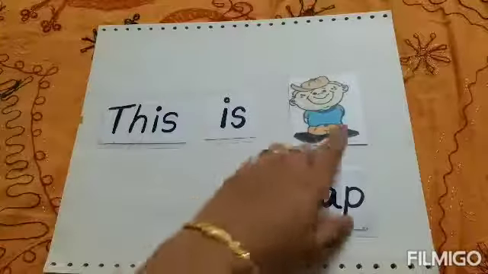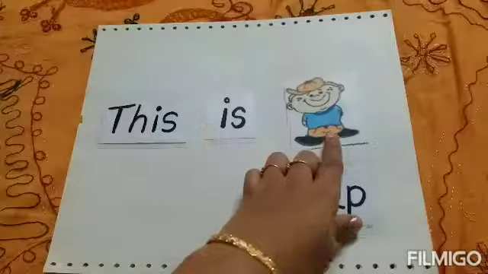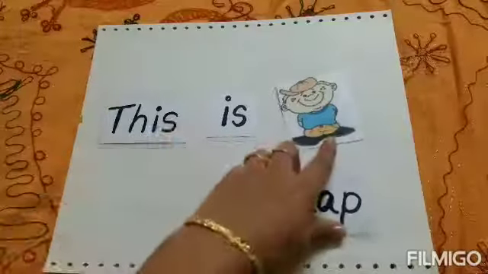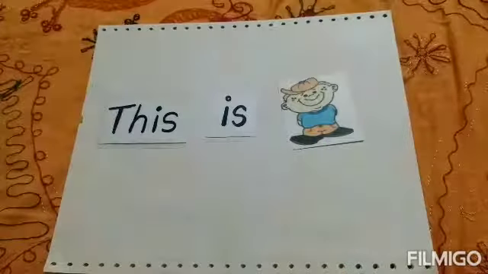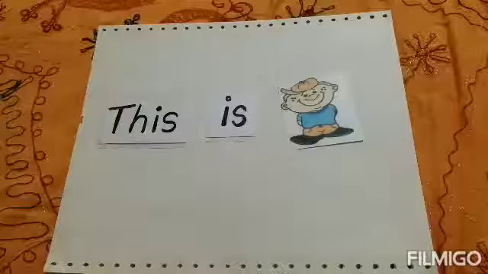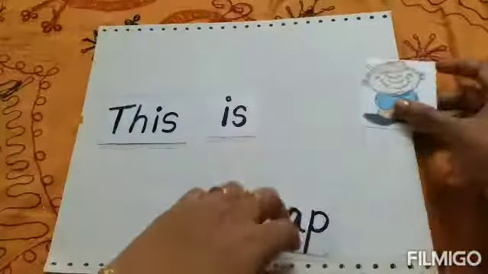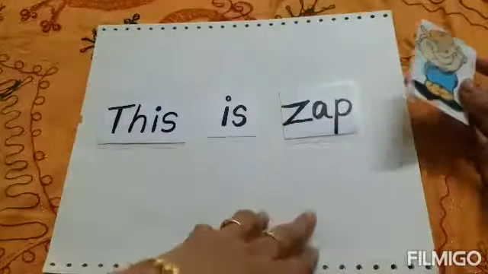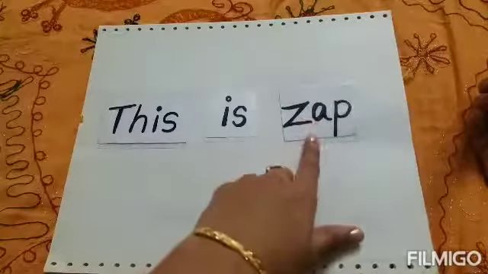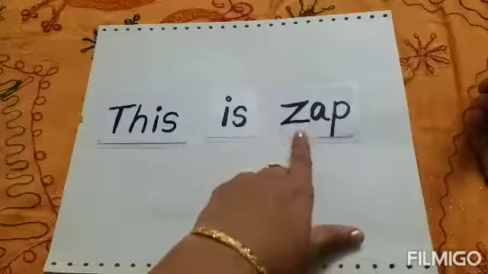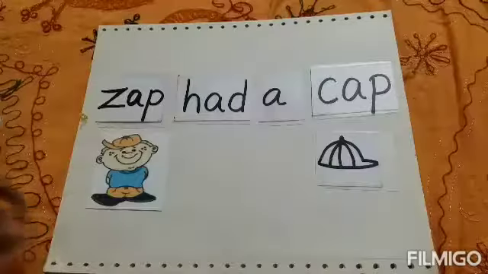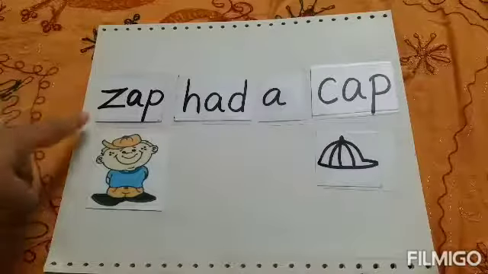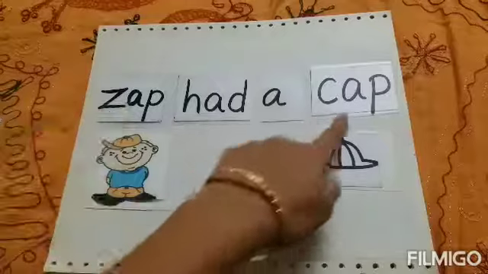So first you can teach with this picture alone and you can say this is Zap, hiding this word, and then after they get well versed with that, you can replace this person with the name Zap so that they will read the word Zap easily. You can continue with the story as Zap had a cap.